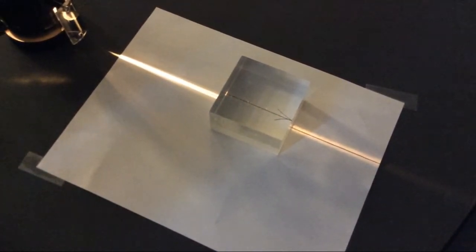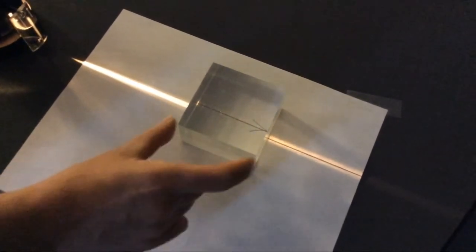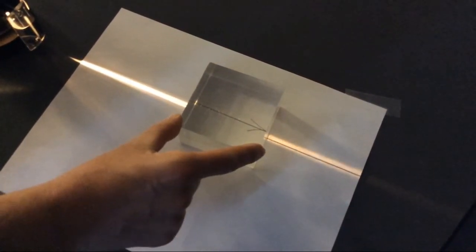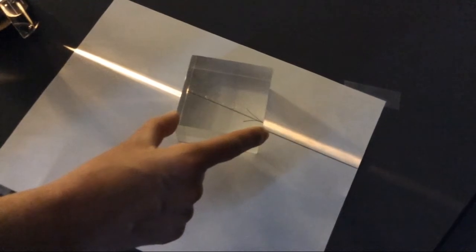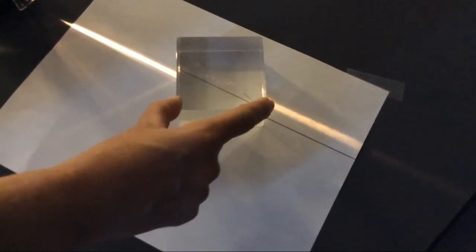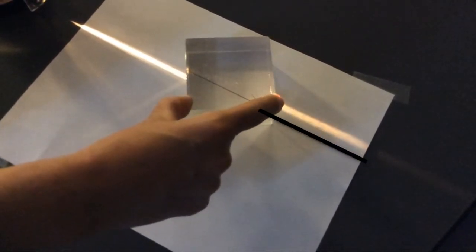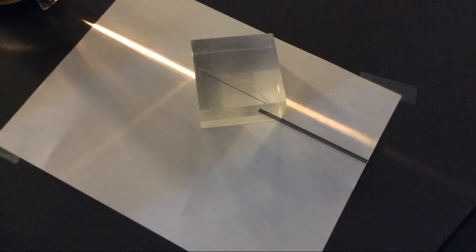Now what we want to do is to understand what happens when we tilt it a little bit. So I'm going to start tilting it, and I want you to pay attention to the light ray, how it was before. Once again, that's how it was before. And now I want you to notice a couple of things.